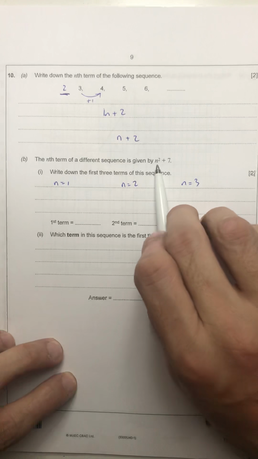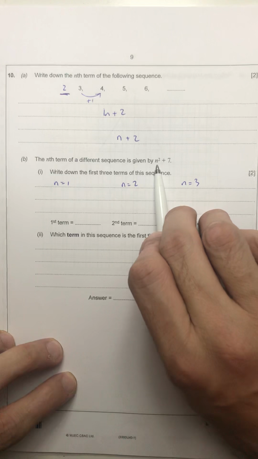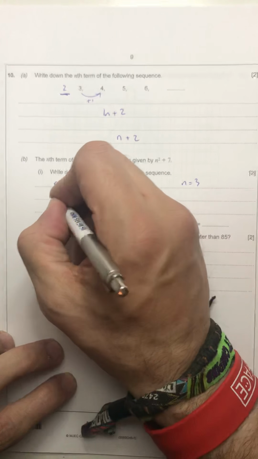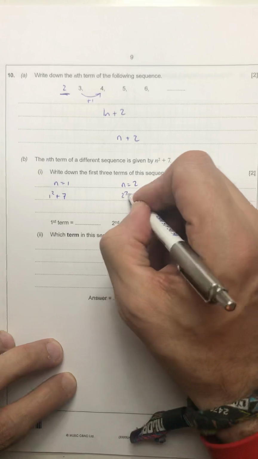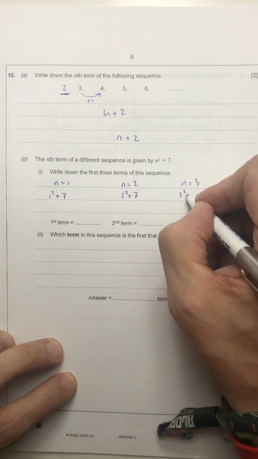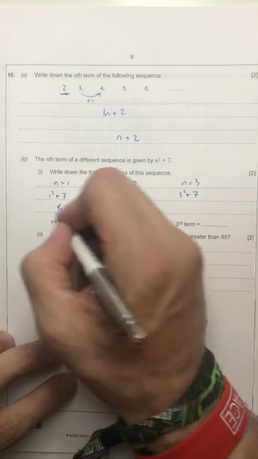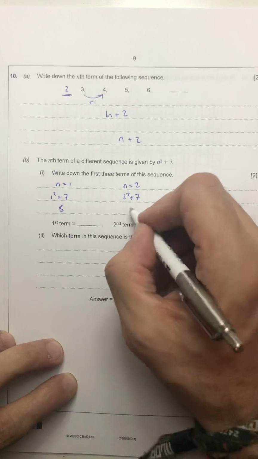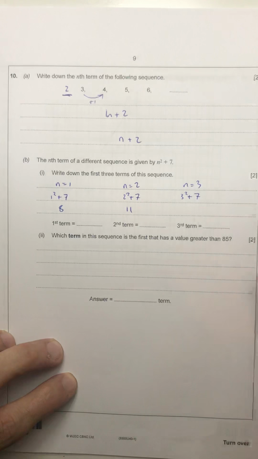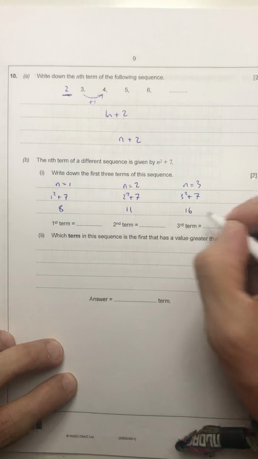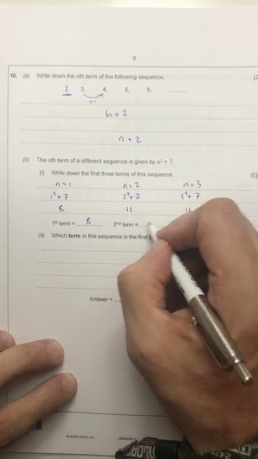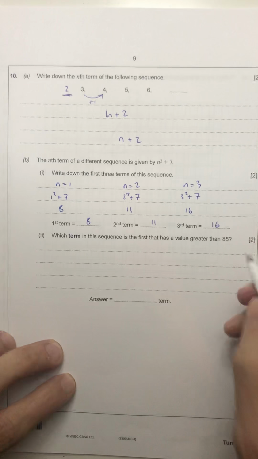So all I need to do is substitute in n for each of these and then work it out. So I'm working out 1 squared plus 7, 2 squared plus 7, 3 squared plus 7. Well, 1 squared is 1, plus 7 is 8. 2 squared is 4, plus 7 is 11. 3 squared is 9, plus 7 is 16. So my 3 answers are 8, 11 and 16.